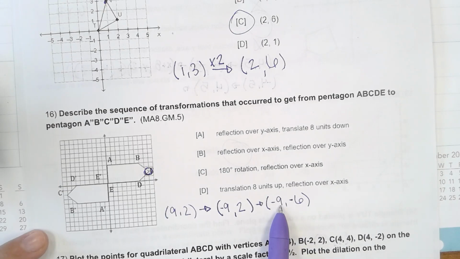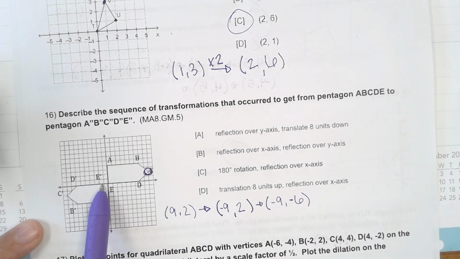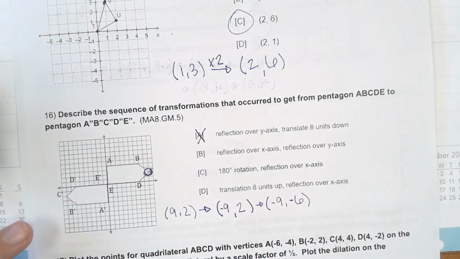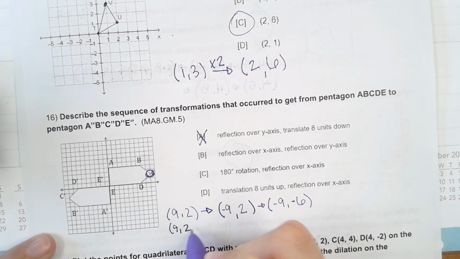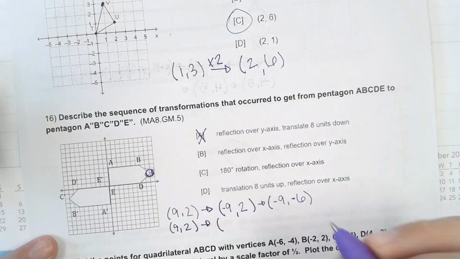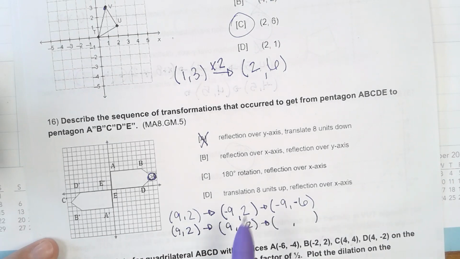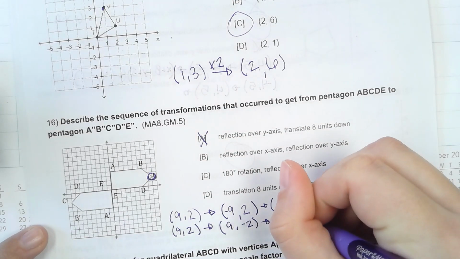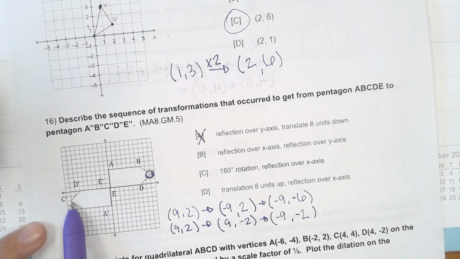All right, so I'm trying to figure out if C double prime is at -9, -6. It is at -9, but it's not at -6. So I know for sure it's not A. So let's try B. So reflection over the x-axis, which means that you're going to multiply your y value by -1. So that would be 9, -2. And then reflection over the y-axis, so now I'm going to multiply my x value by -1. So that will be -9, -2. So if you notice, C double prime is at -9, -2.